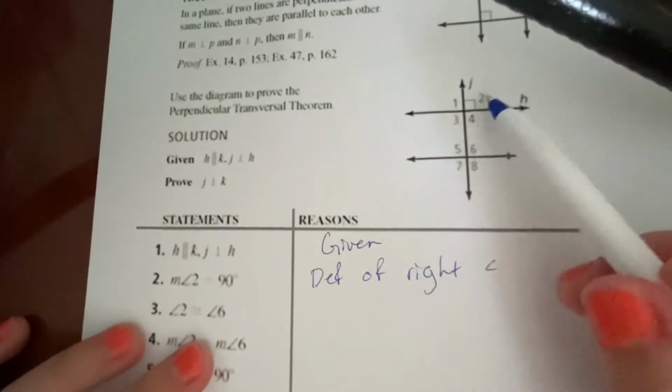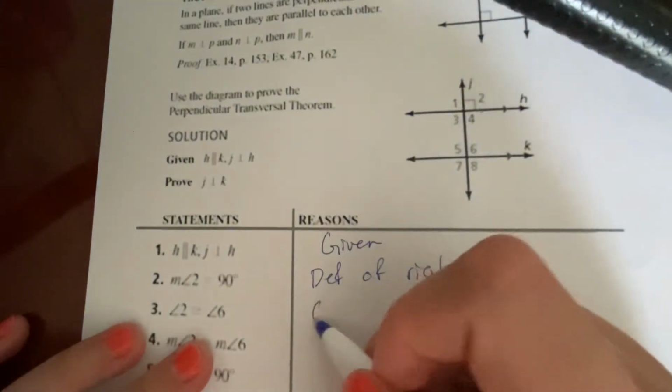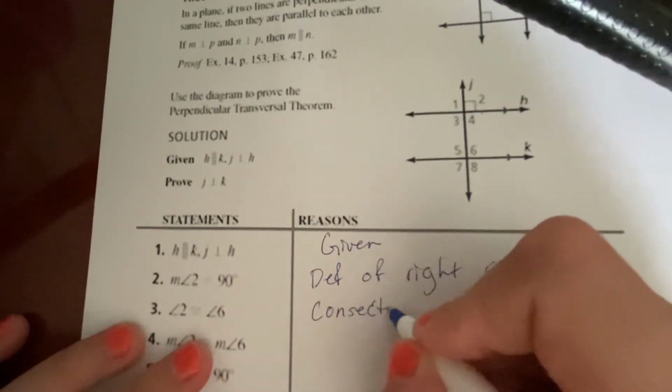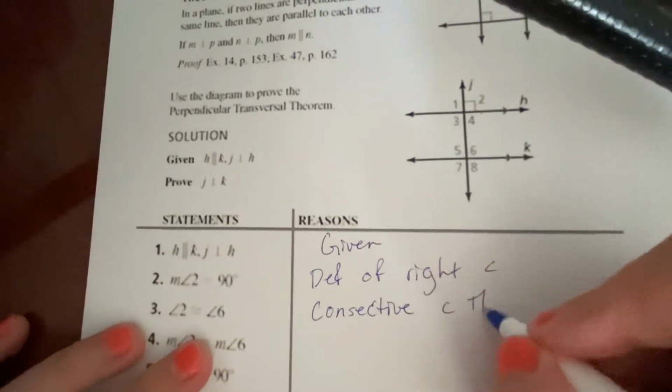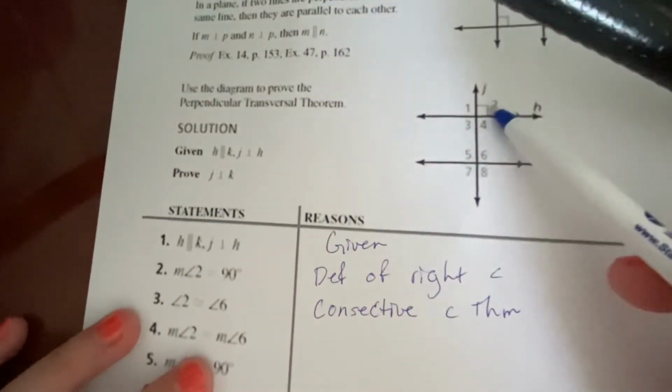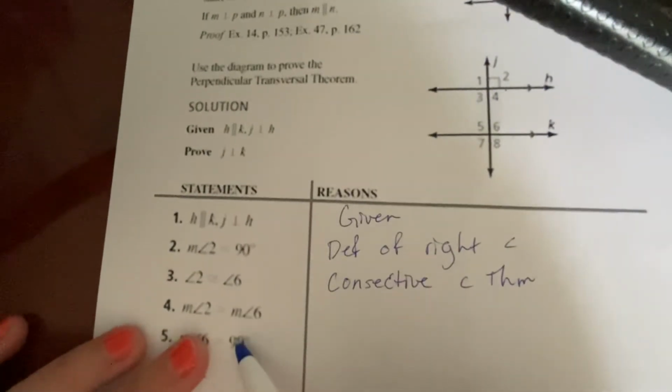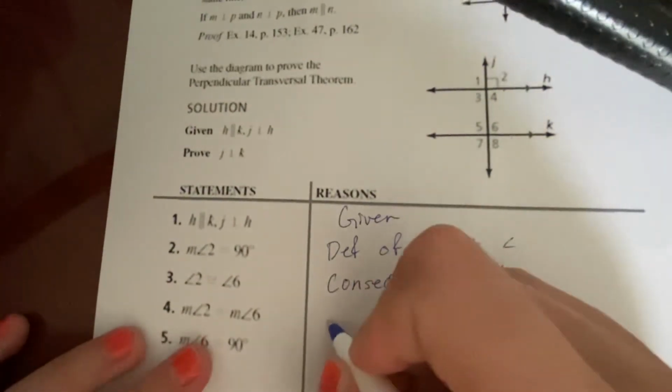Okay, I know angles 2 and 6 are congruent by the consecutive or corresponding angle theorem. Okay, I know 2 and 6 are equal, or if it ever goes from congruent to the measurements, it's always definition of congruence.